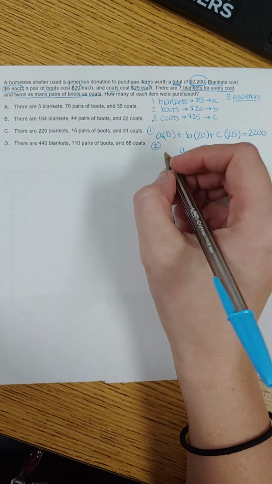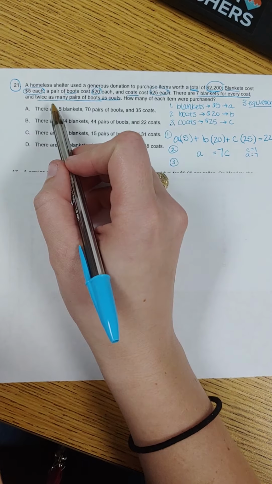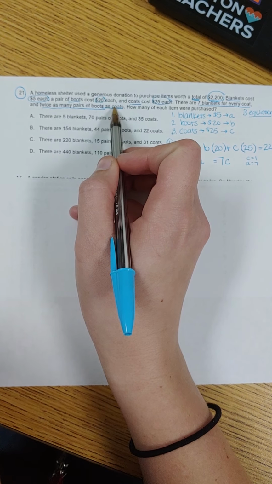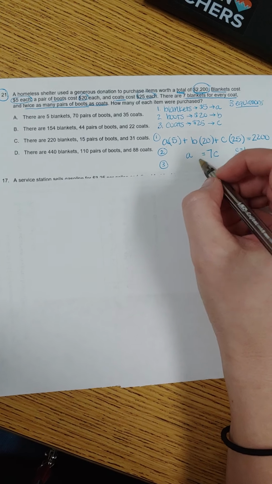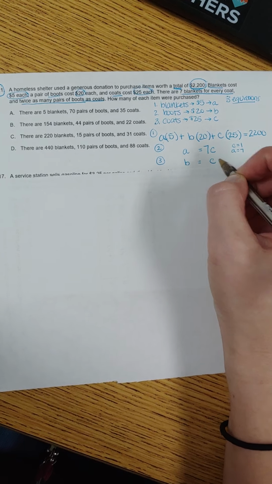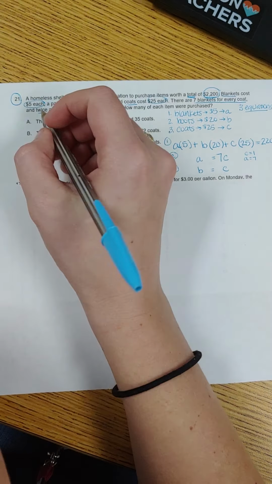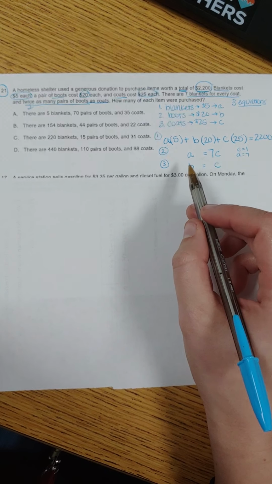Okay, so let's look at one last equation. We need a third equation. So the other information was that there are twice as many pairs of boots as coats. So again, now I'm comparing boots and coats. So I know that somehow I'm comparing boots and coats. So I just need to add in twice, meaning the number 2. And I'm again trying to compare these two things.